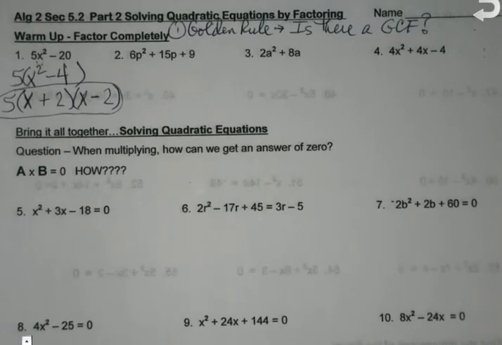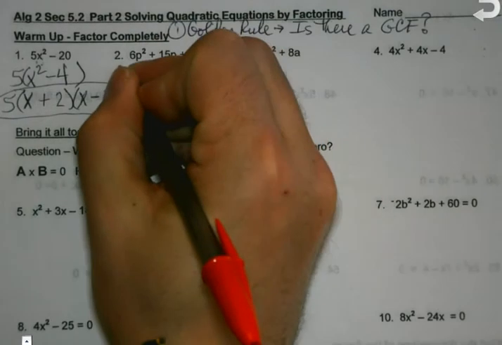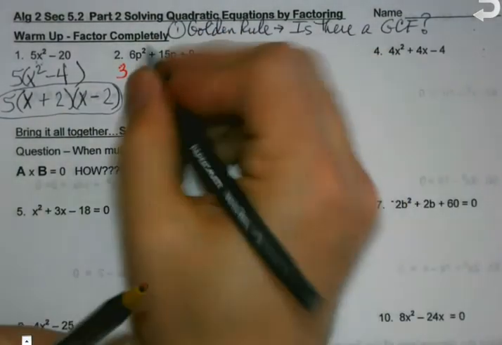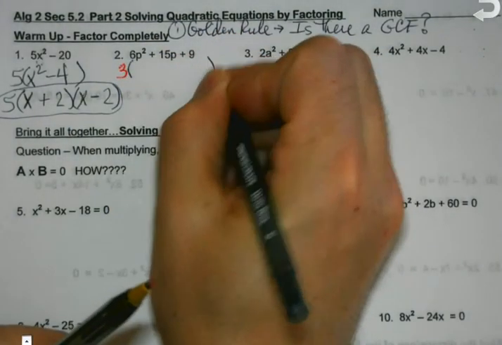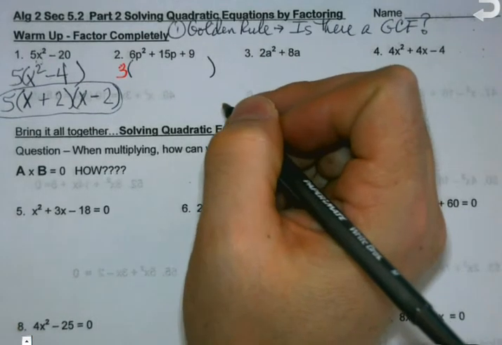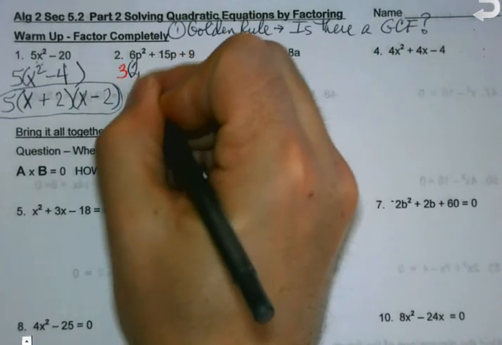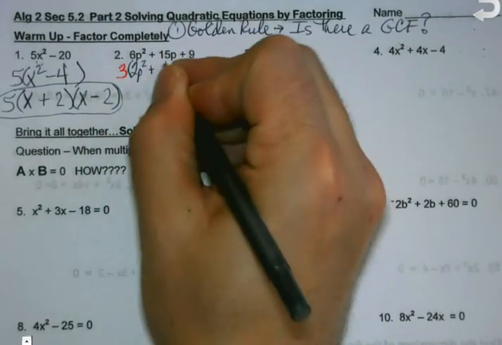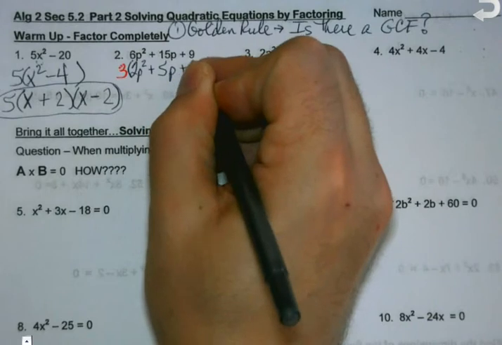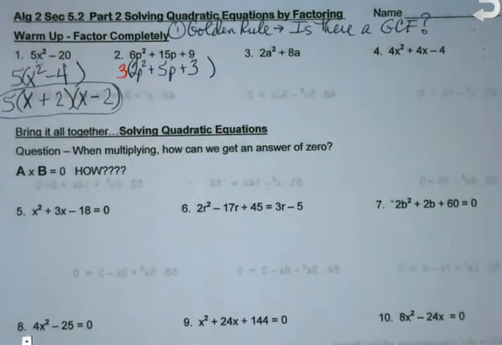What about number 2? 3. Okay. So if I take out a 3, what does that leave me with in the parentheses? Okay. So I take a 3 out of each of those. The 3 hasn't disappeared. It's still there. So now what? Okay. We've got to factor what's in there.